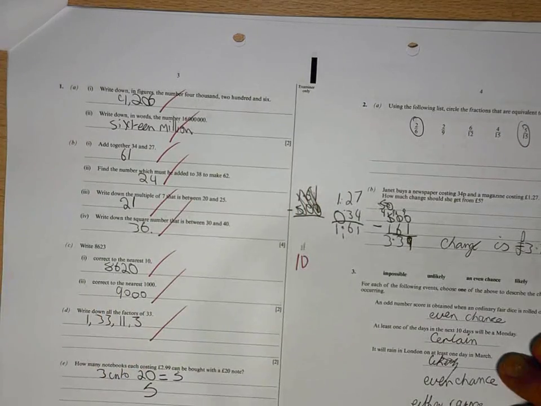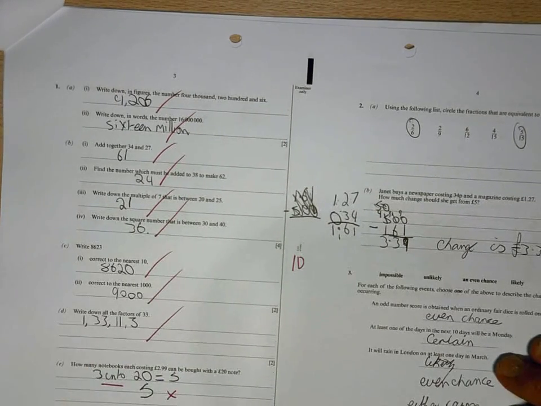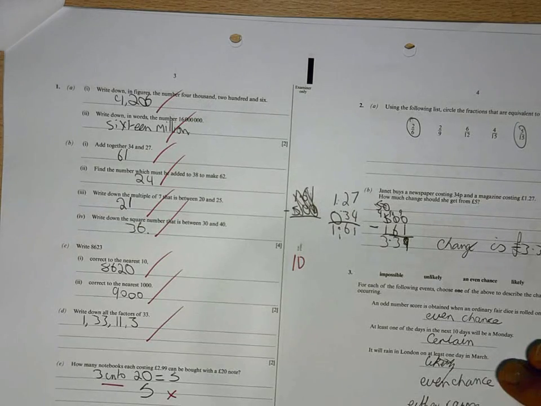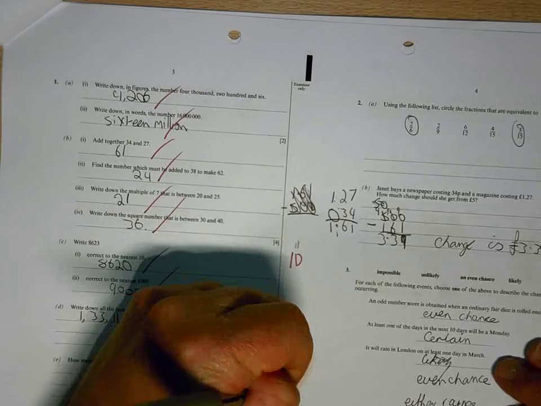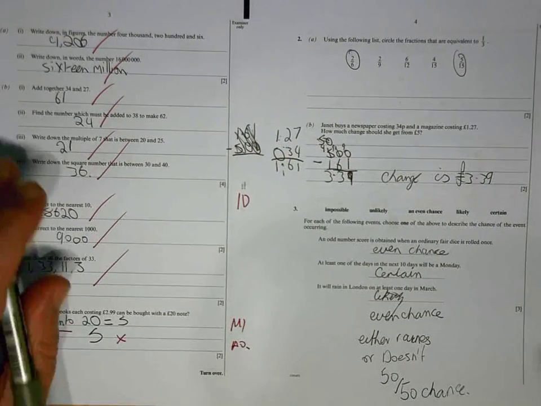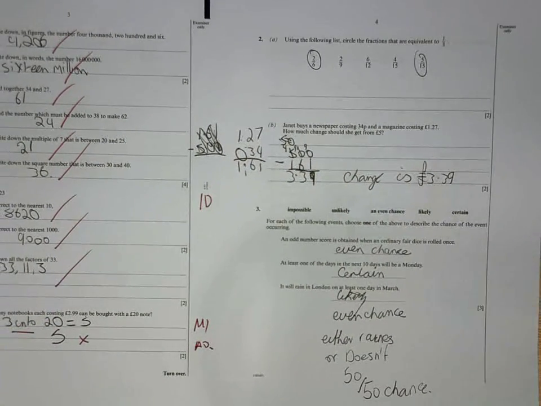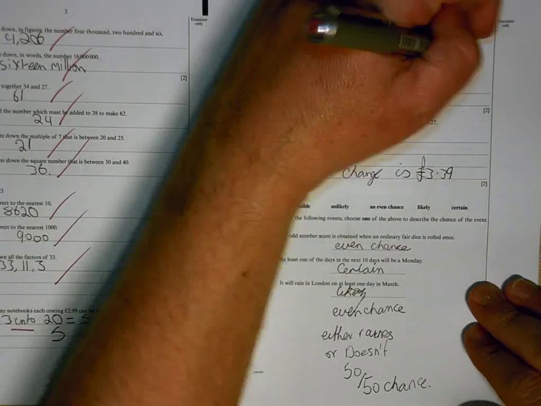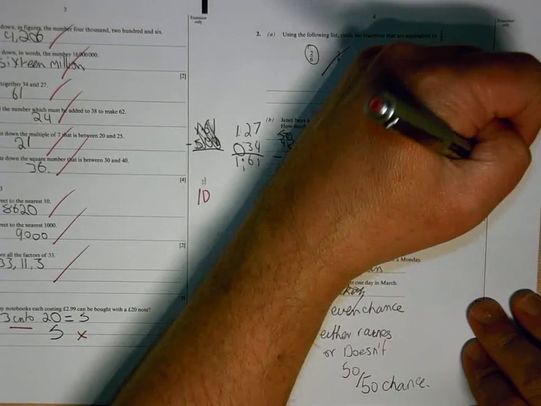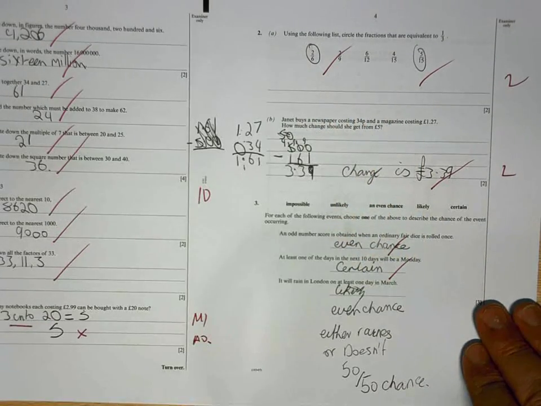3 into 20 is 5. No, it isn't. But 3 is a method that you showed you've rounded up. So for rounding to 3, you're going to get the method mark, but 5 is wrong, it's 6. 6 threes are 18. That's good. 339, good.